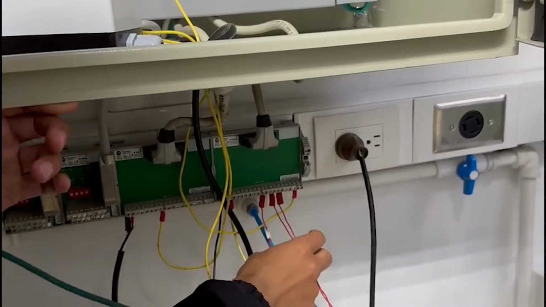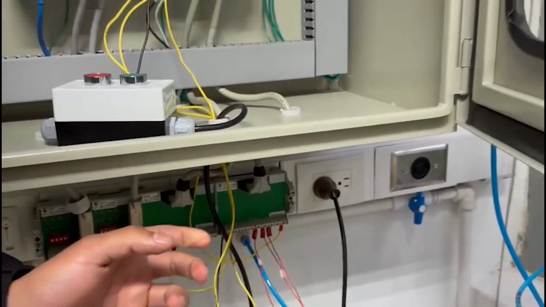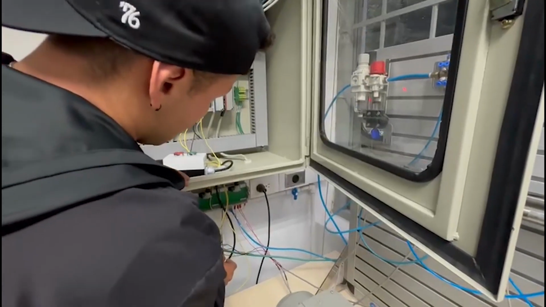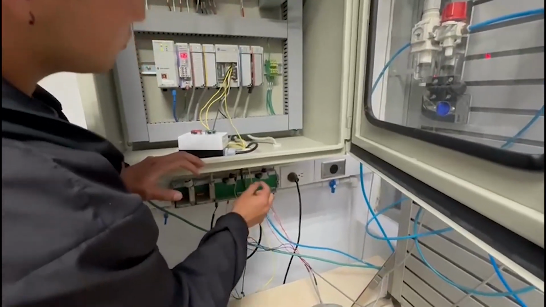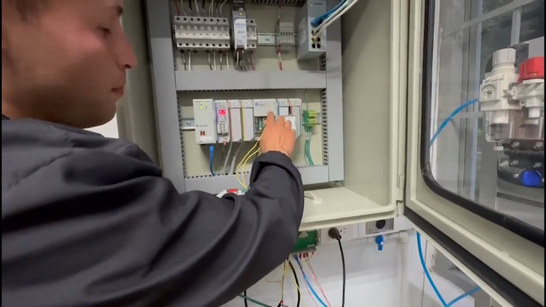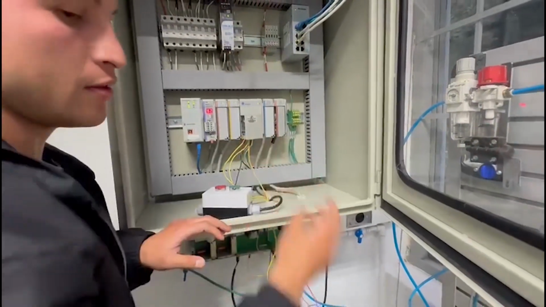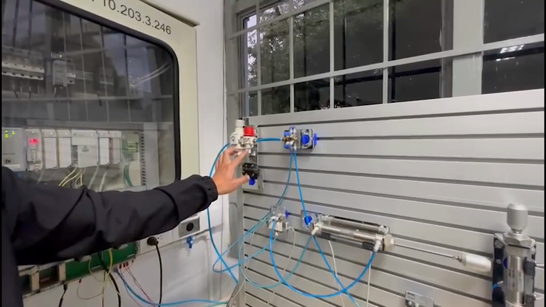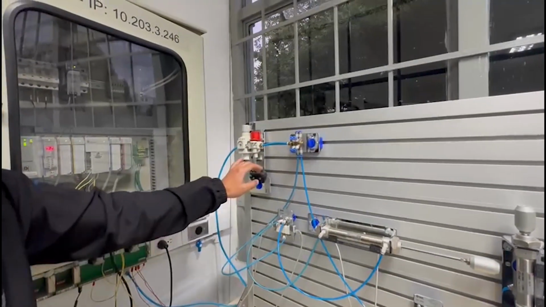Then we connect the inputs of our three relays of the electropneumatic elements, and we close the circuit with the common wire that comes again to the source of the PLC. These elements work with these two valves for our control.